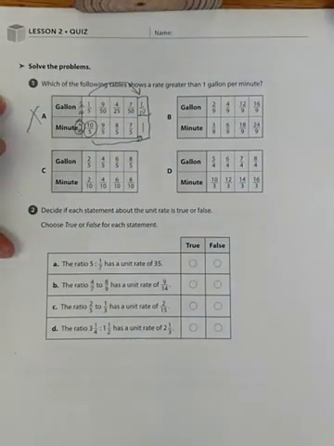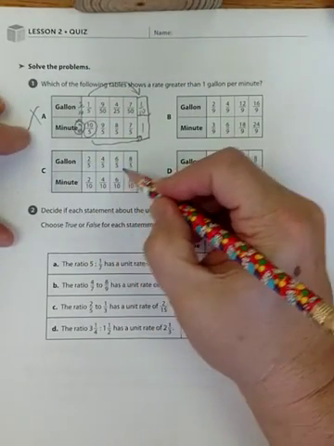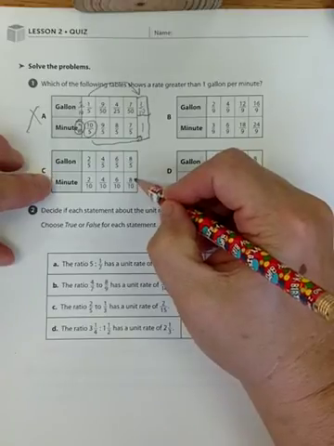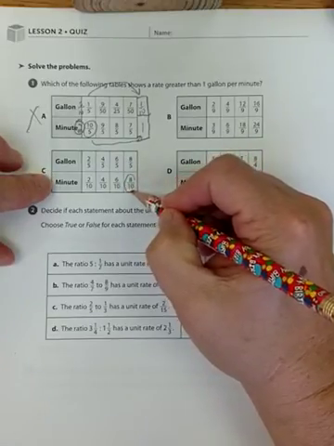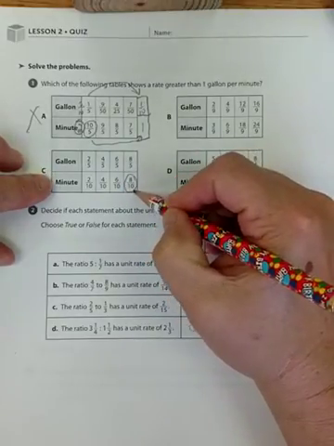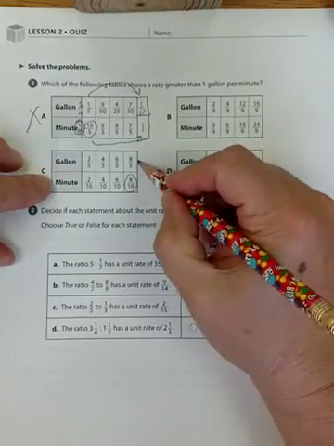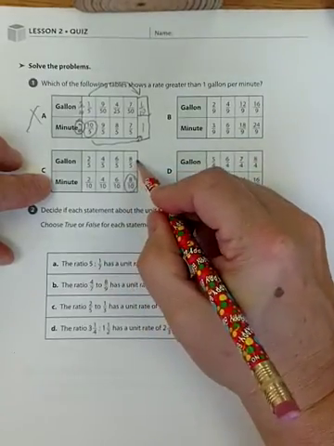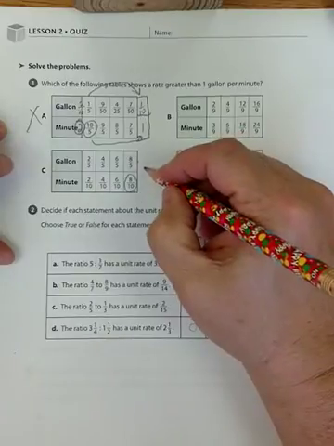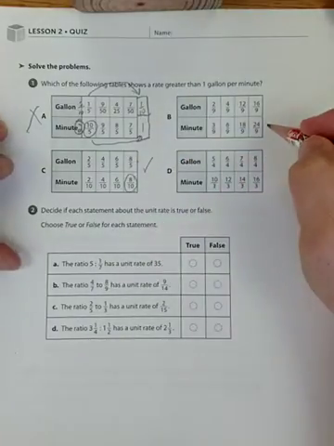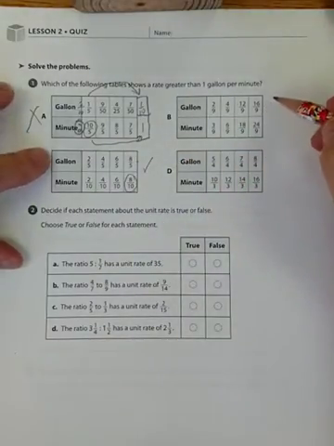Okay? Here, we see this is under 1 minute, and this is already greater than 1 gallon. So this is potentially it, but let's check the others.